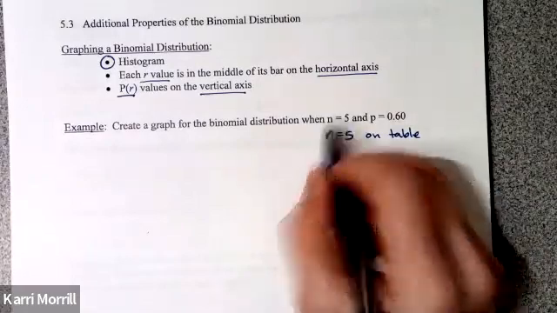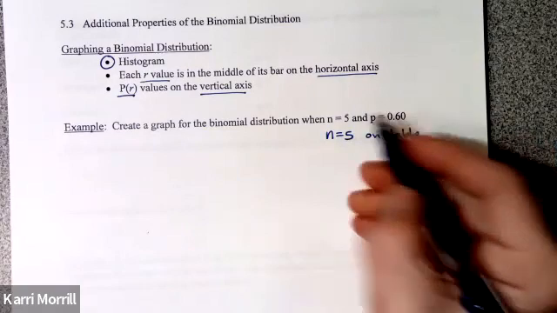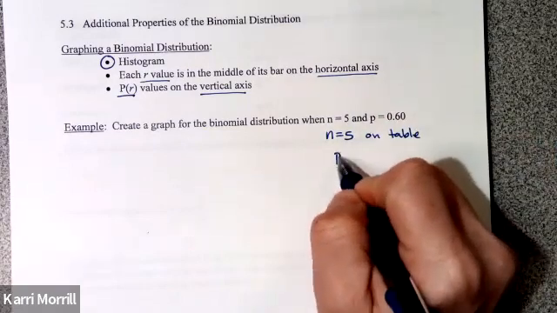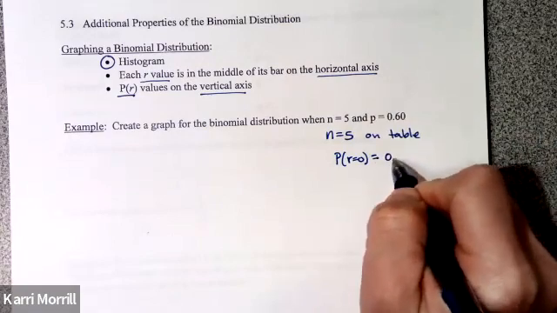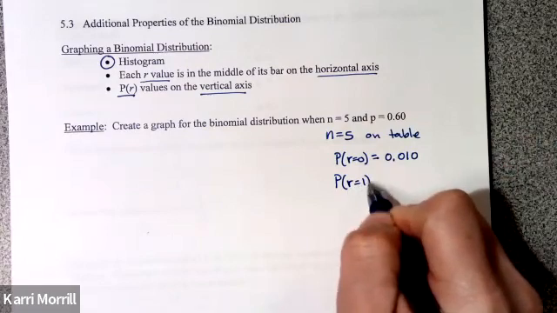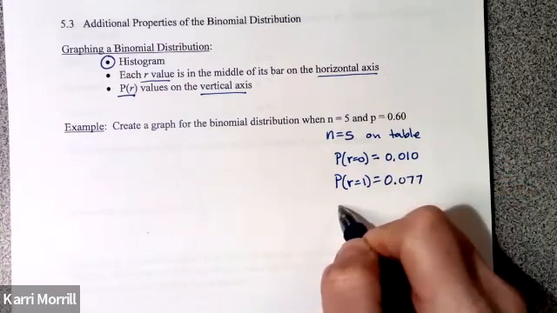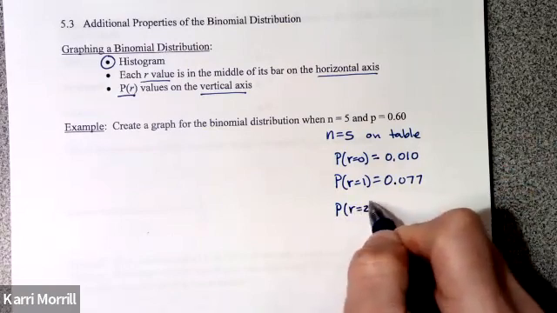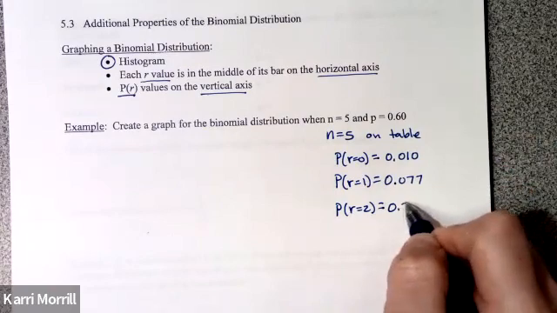So from the n equals 5 section of our binomial probability distribution table, we found that when r equaled 0, the probability of that was 0.010. When r equaled 1, that was 0.077. When r equals 2, that was 0.230.